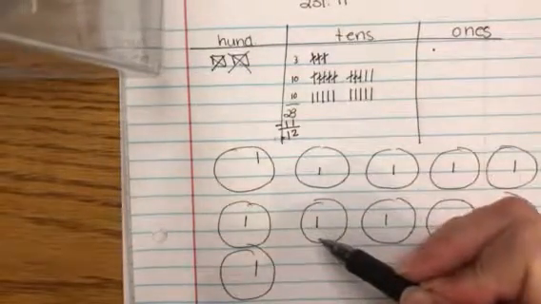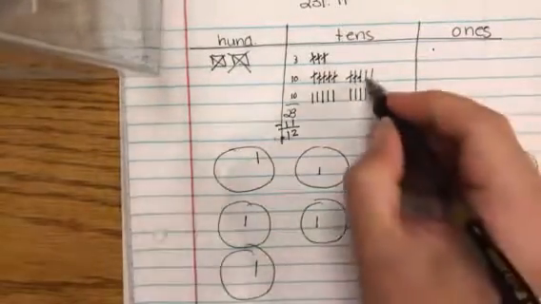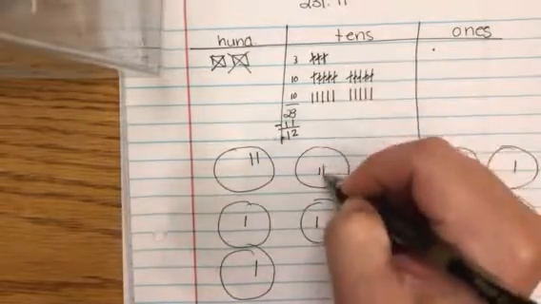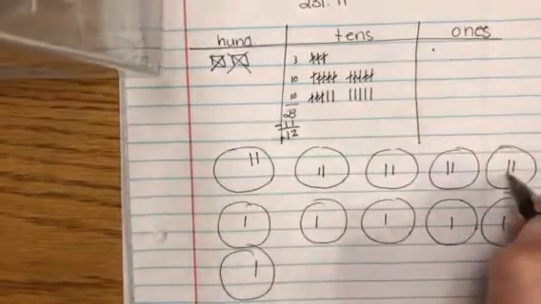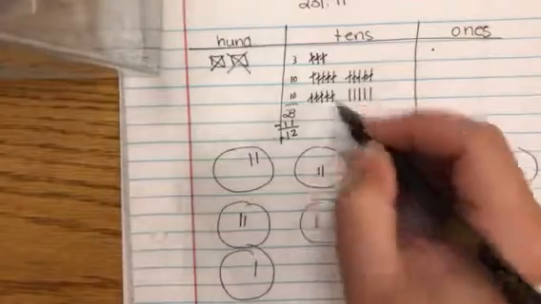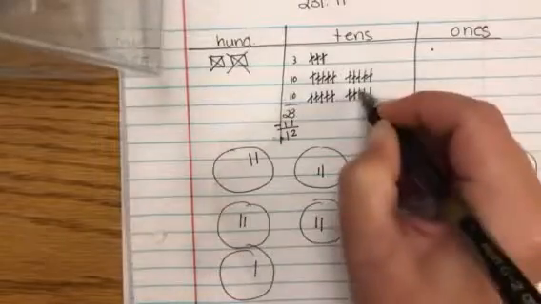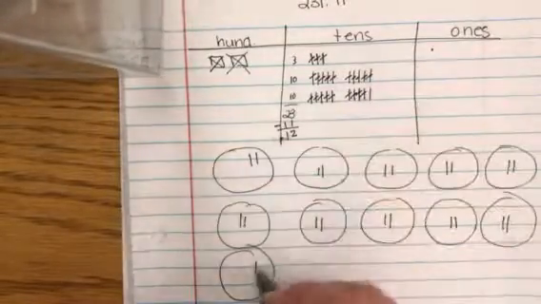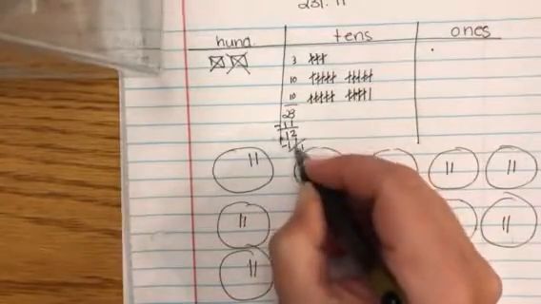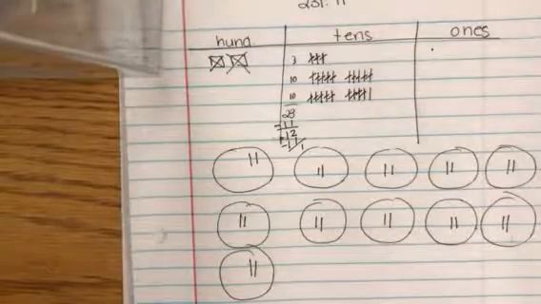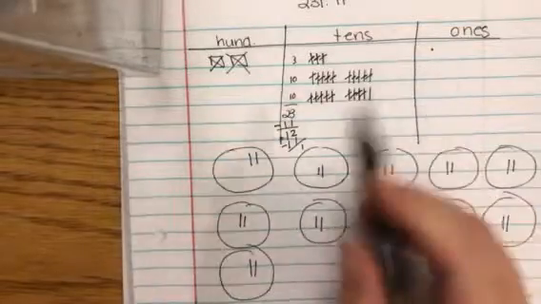Can I give everybody another? Yes, because this is 12, and I only have 11 pots. 1, 2, 3, 4, 5, 6, 7, 8, 9, 10, 11. Okay, I took 11 away. That makes sense that I should only have 1 more. Okay, so now I have to trade 1 ten for how many ones?